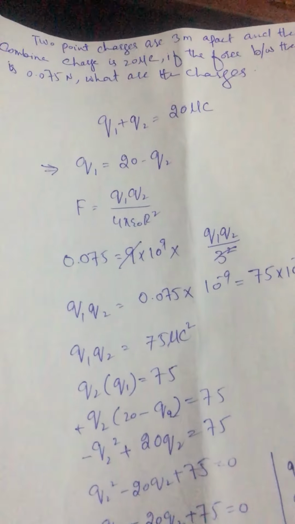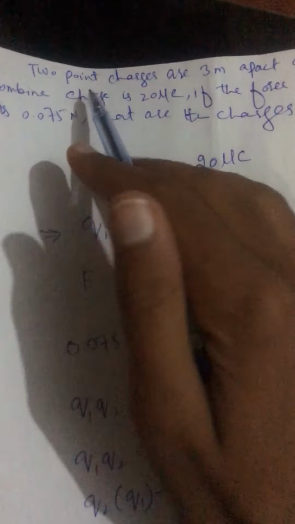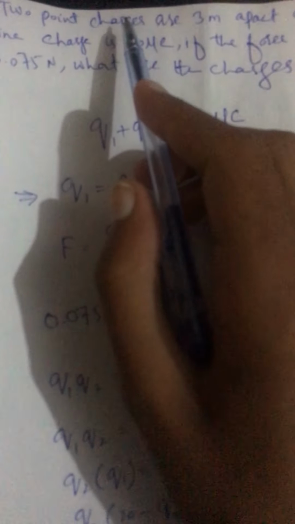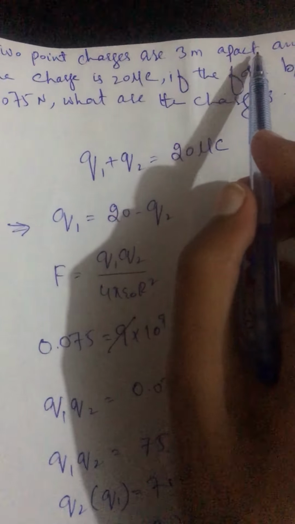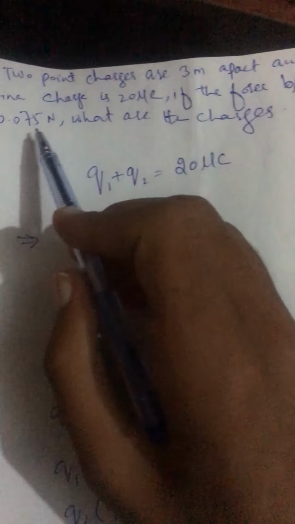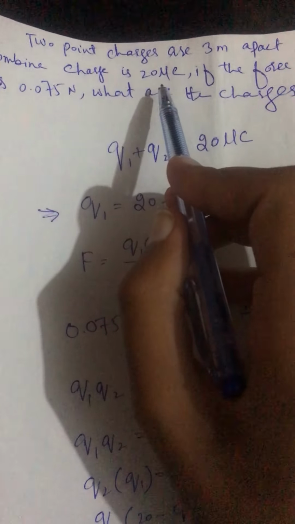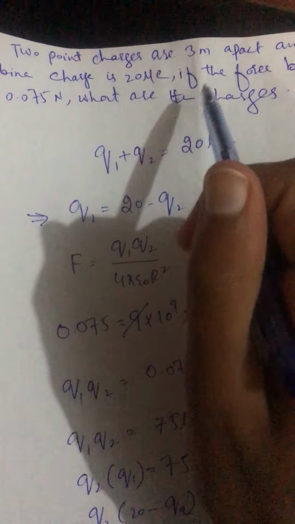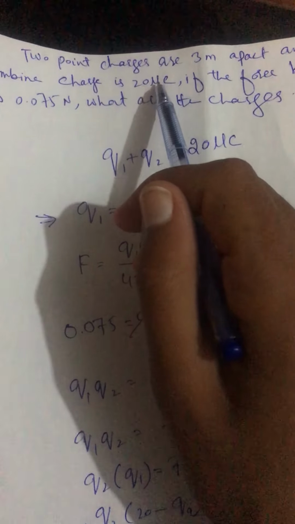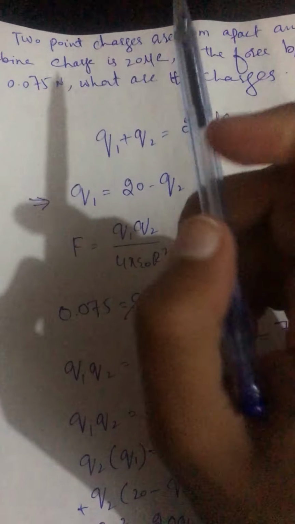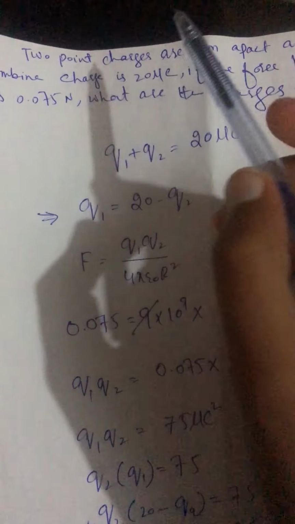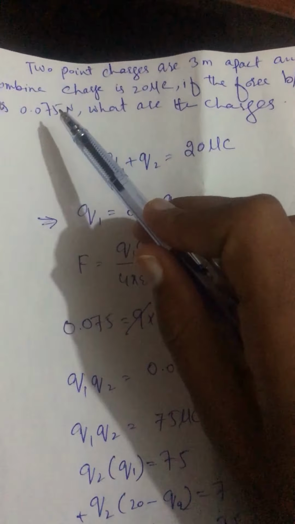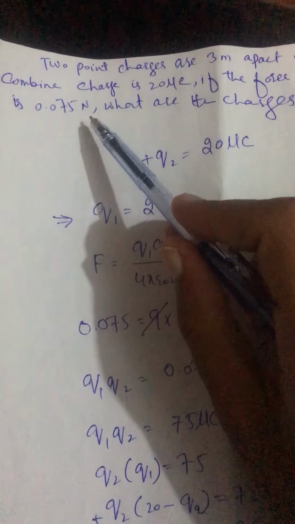Hi, we have a simple electrostatic problem. Two point charges are 3 meter apart and their combined charge is 20 microcoulomb. Two charges, the distance between them is 3 meter, and when we combine both of the charges they become 20 microcoulomb. The force between them is 0.075 Newton.